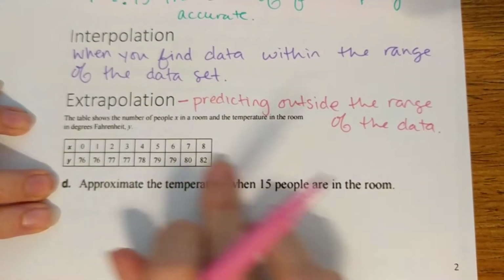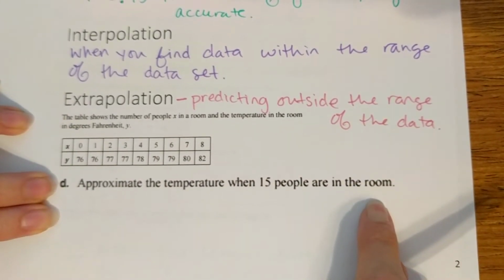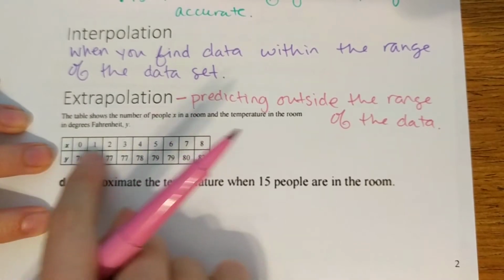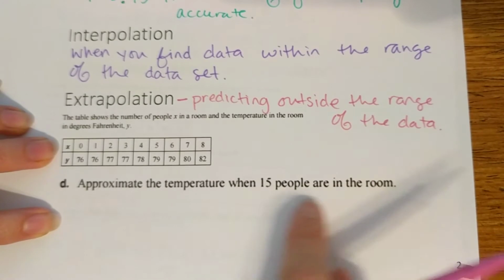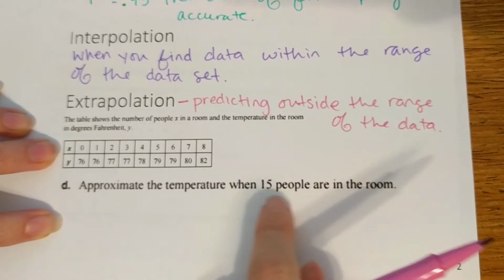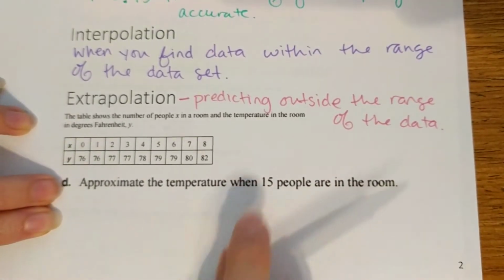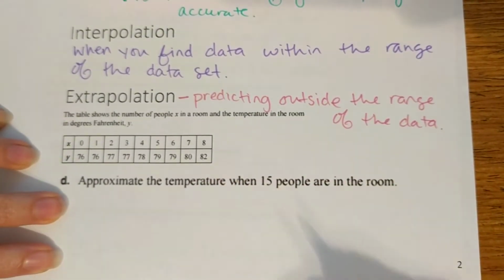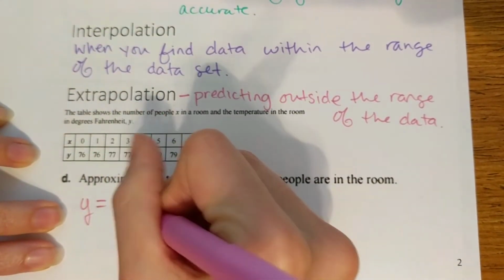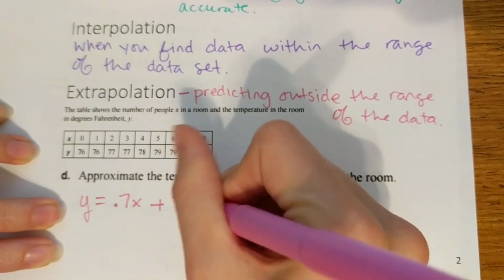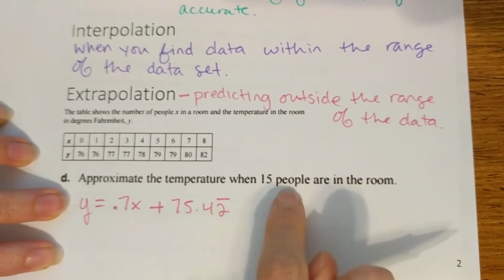So we're going to look at this. Here we're going to approximate the temperature when there are 15 people in the room. Our data only goes up to 8 people in the room, so this would be extrapolation. We're finding what the temperature is outside of our data. So I'm going to use the equation that we found: y equals 0.7x plus 75.42 repeating.